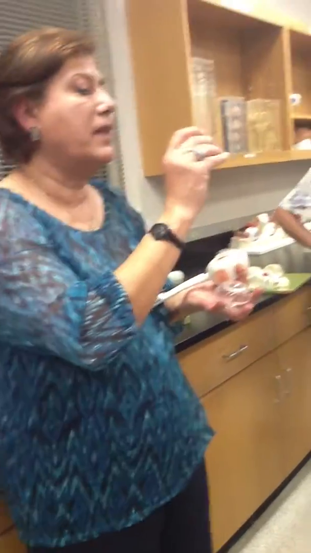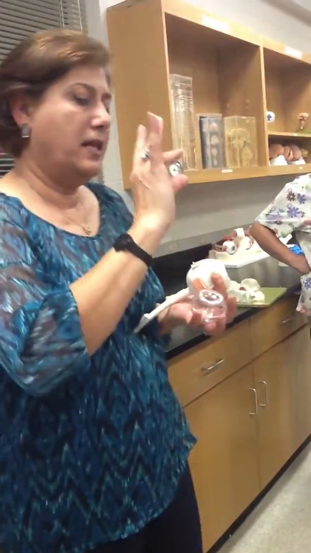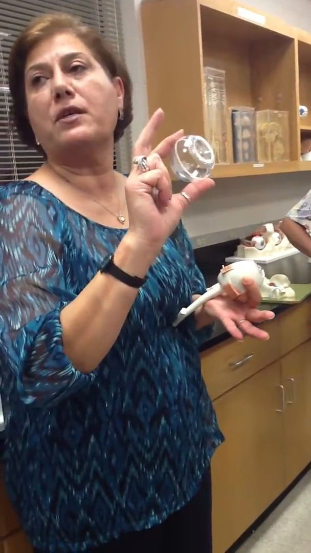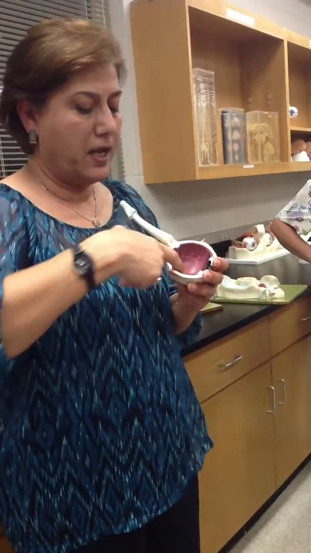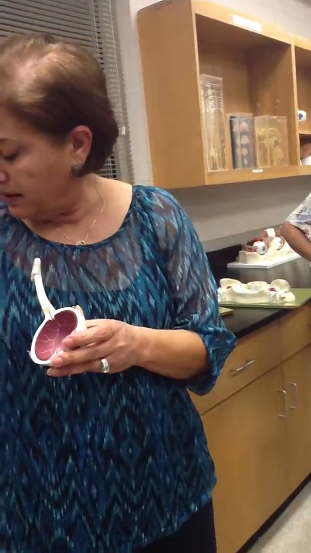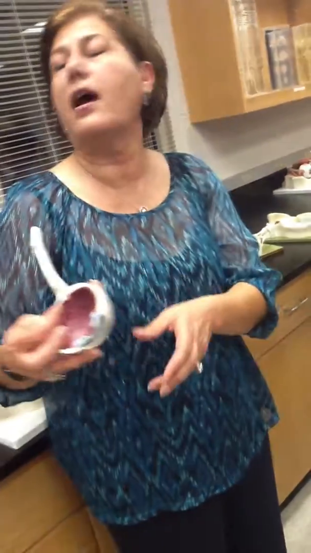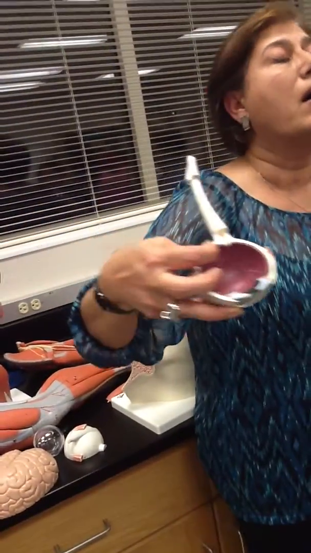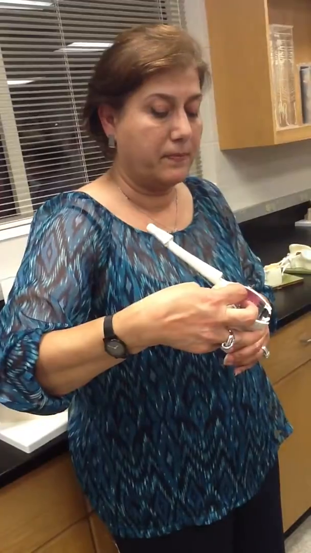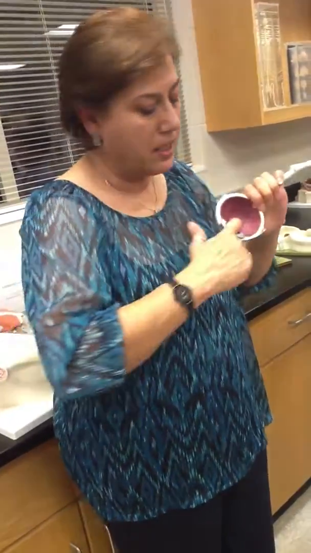Right here we have the lens, and this is the vitreous humor. Inside of the eye, this is the retina. Right here where the optic nerve is exiting is the optic disc. Right next to it, that tiny little thing, is the fovea centralis. This mushroom-looking part back here, that's the ciliary body. And obviously this is the optic nerve.